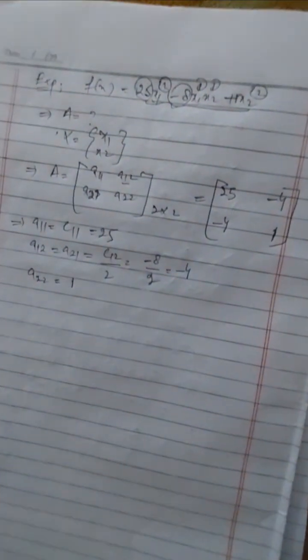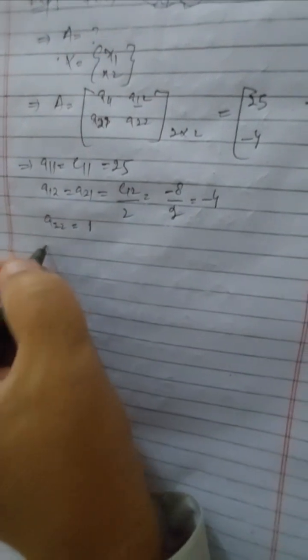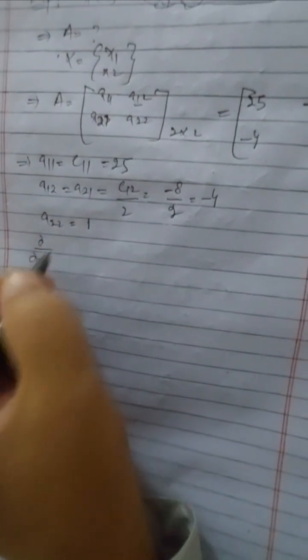Now we found the symmetric matrix. After that we need to find the partial derivatives with respect to x1 and x2 for the function.